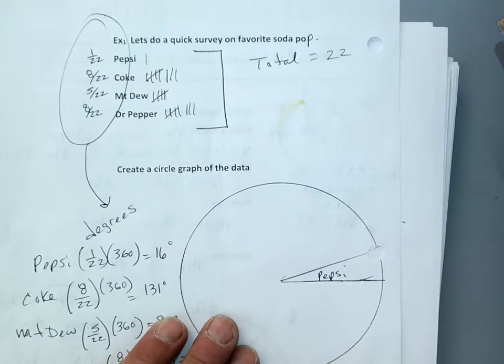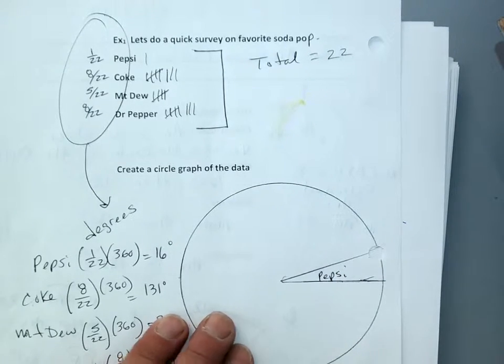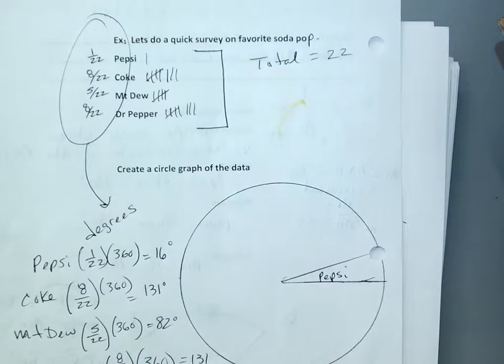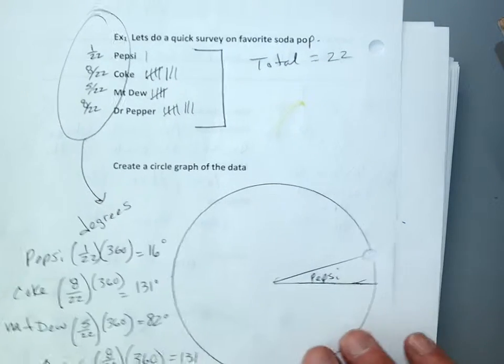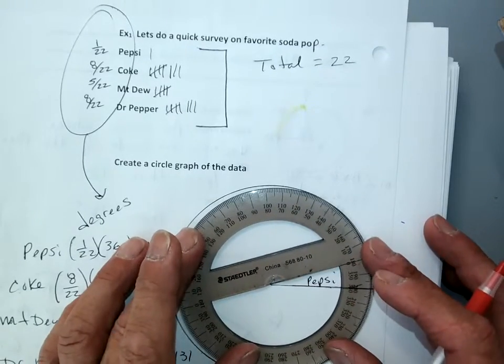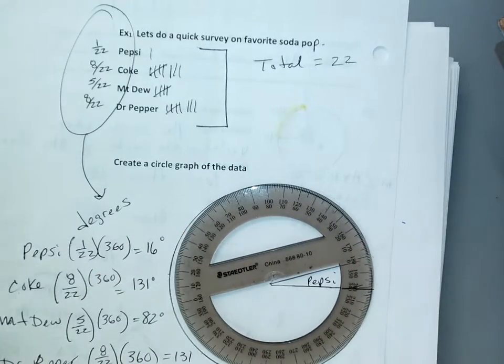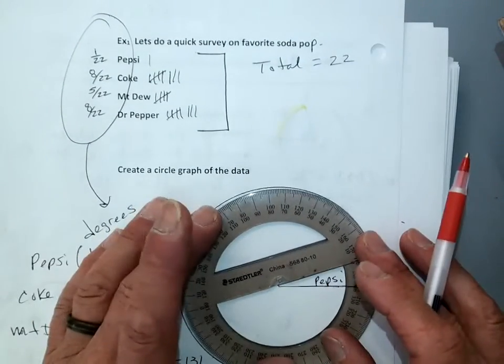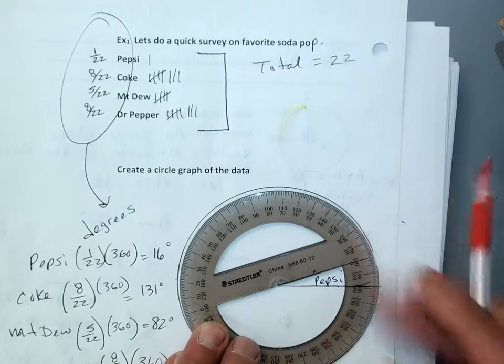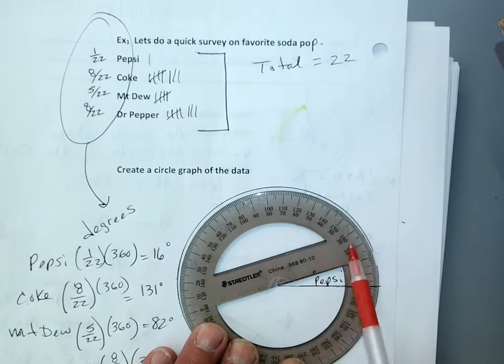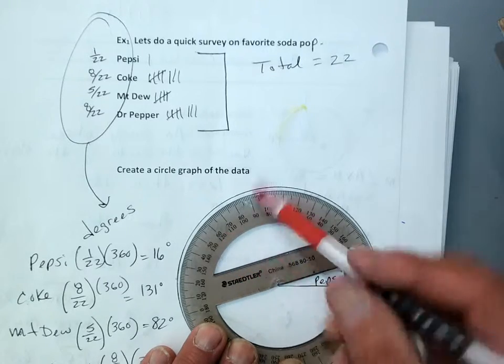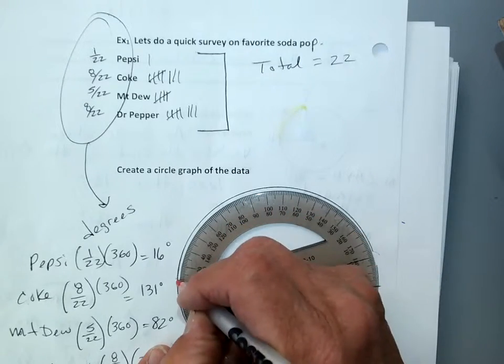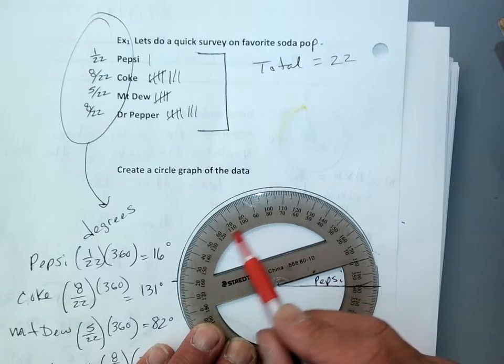Okay, how am I doing? And now Coke. To do 131, I'm going to put my protractor and zero it out on Pepsi. Okay, super important. I got to zero it out here. You see where I've got it? And then I'm going to go 131 degrees. So it's super important you zero it out at Pepsi, on the top of Pepsi, and I'm going to go 161. So I'm going to count the underside, the bottom, so I go 10, 20, 30, 45. 161 degrees is right about there.